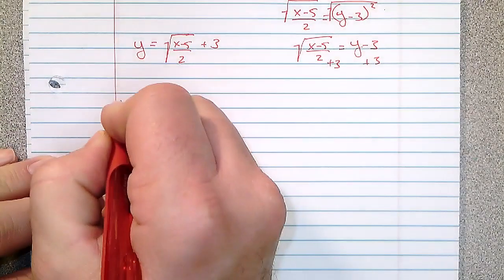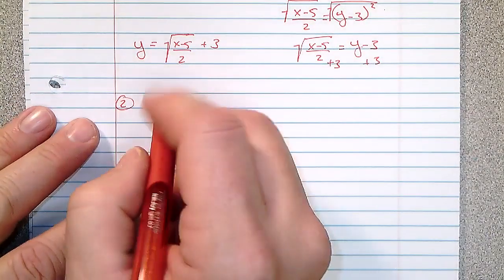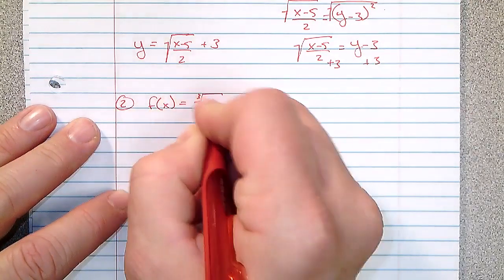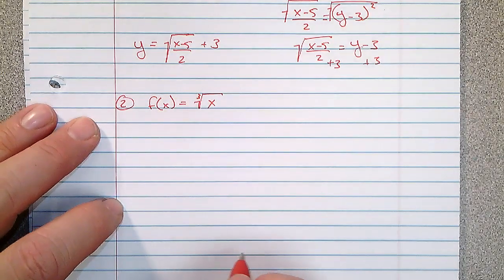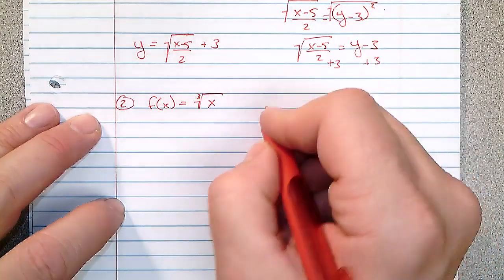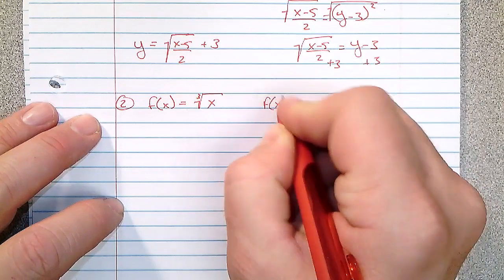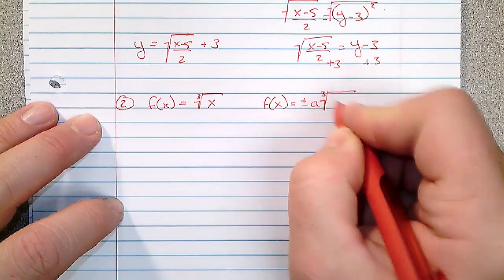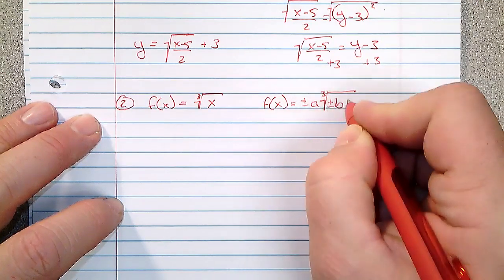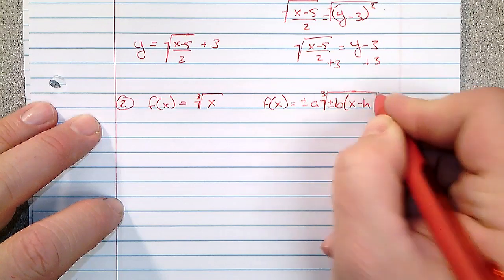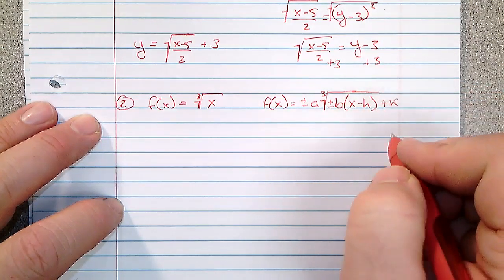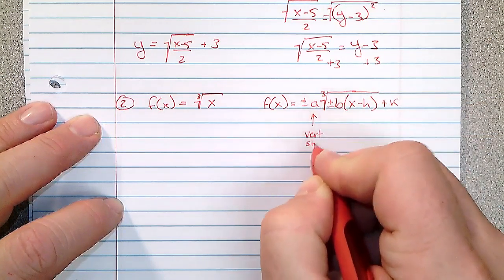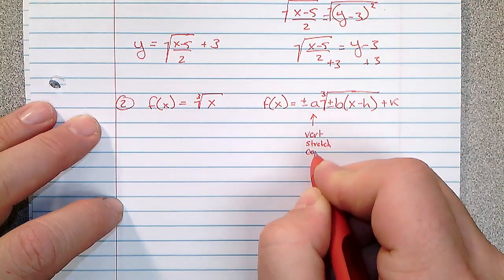So number 2 is asking us about transformations. We've got our parent function, f of x equals the cube root of x, and we're going to apply some transformations to it. So real quick, before we do that, let's review our transformations. So we have f of x equals plus or minus a, the third root, plus or minus b, x minus h, extend my radical, plus k. A is a vertical stretch, compression or shrink.